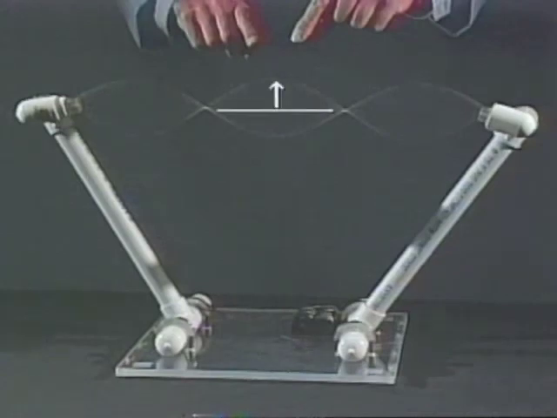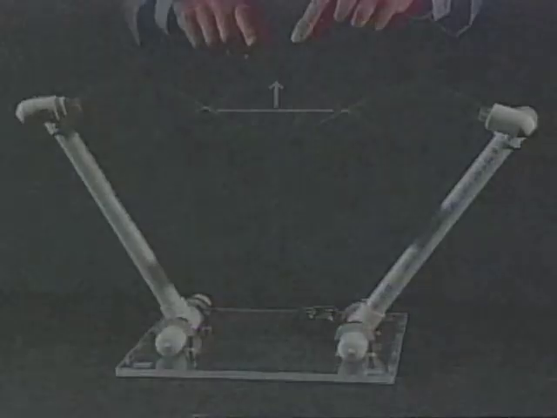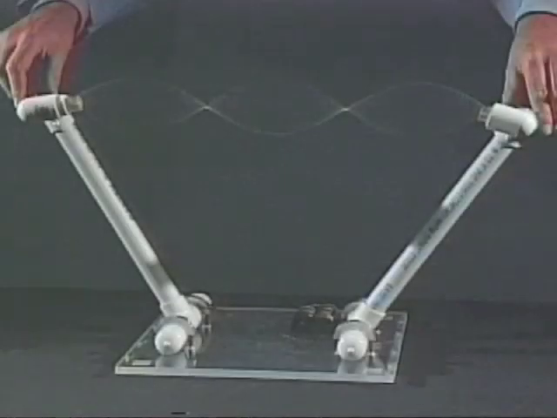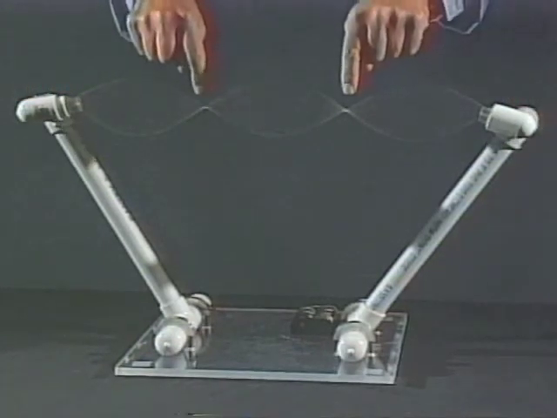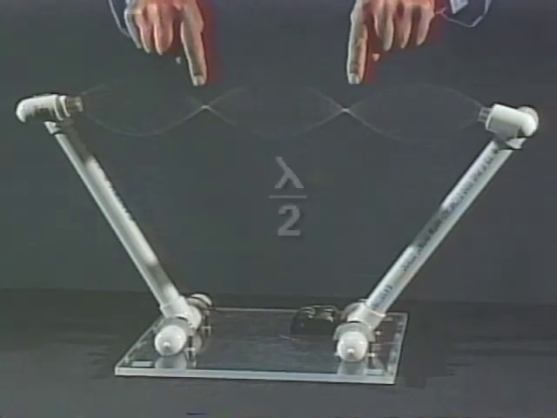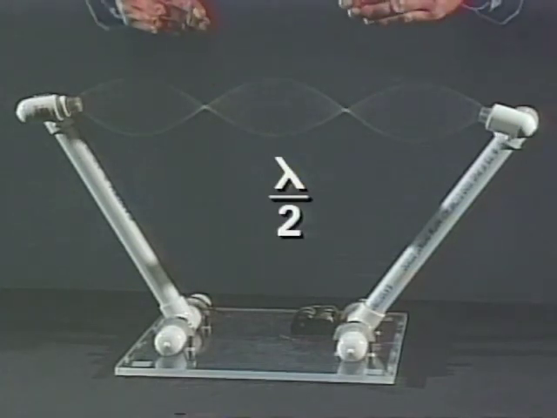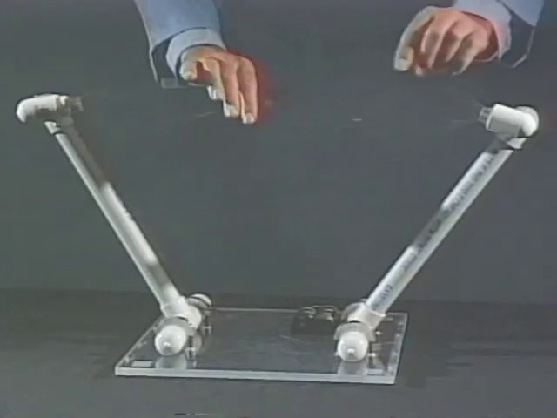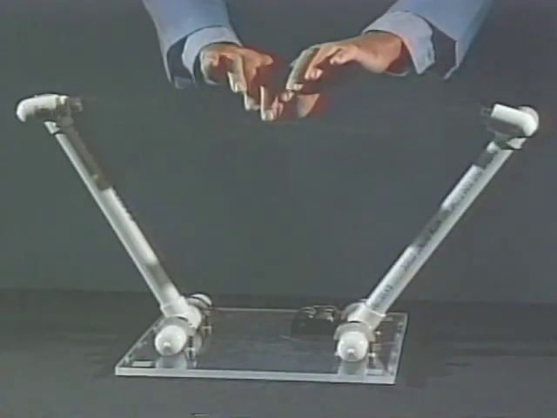The amplitude of the wave is the wave height. The wavelength is any point in one wave to any similar point on the next wave. Crest to crest or trough to trough is considered a wavelength. The distance between consecutive nodes is always the wavelength, lambda divided by 2. If we manipulate the string, we can change the wavelength.